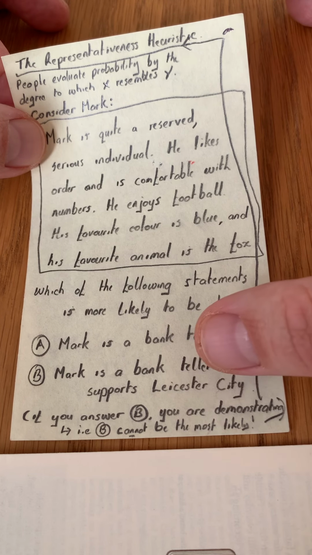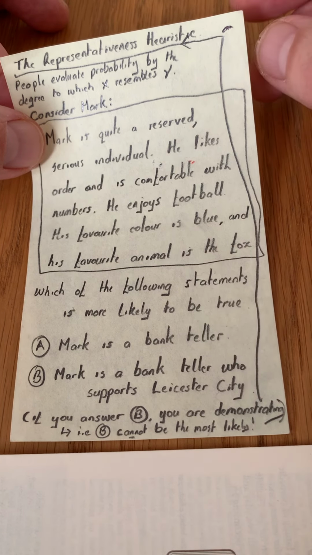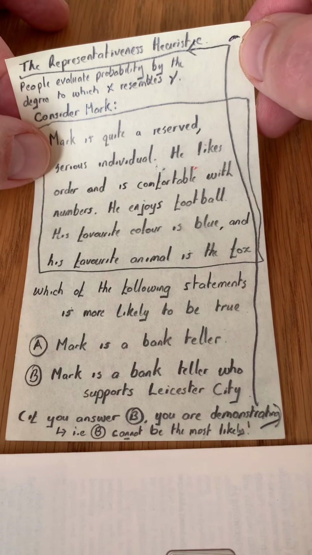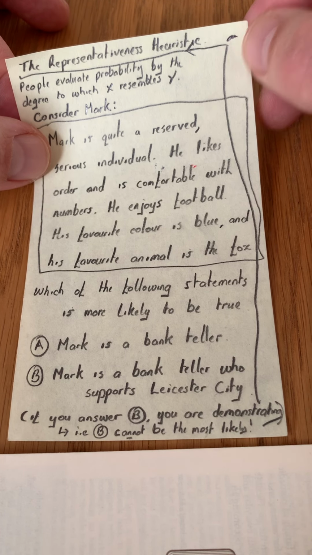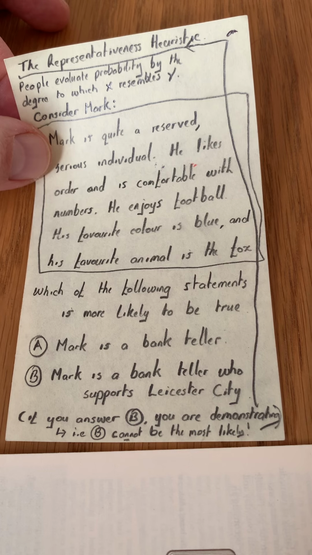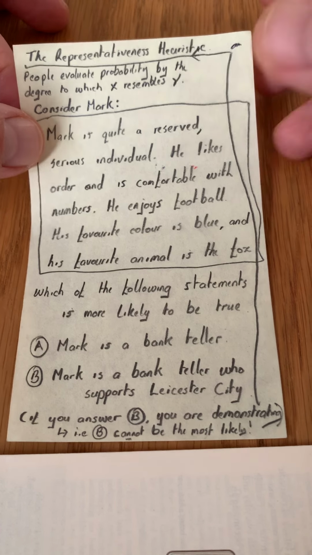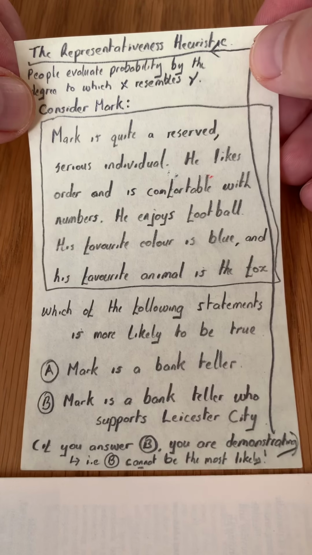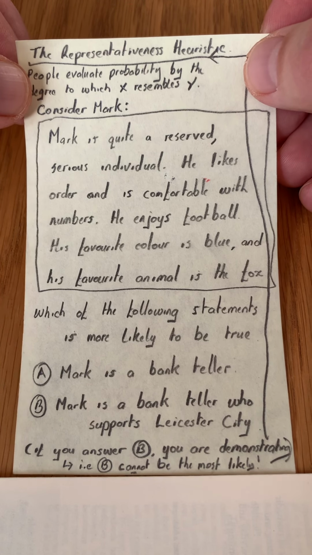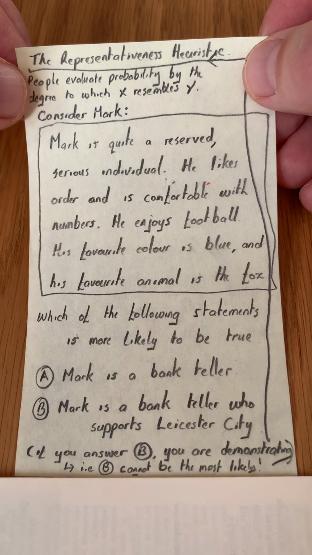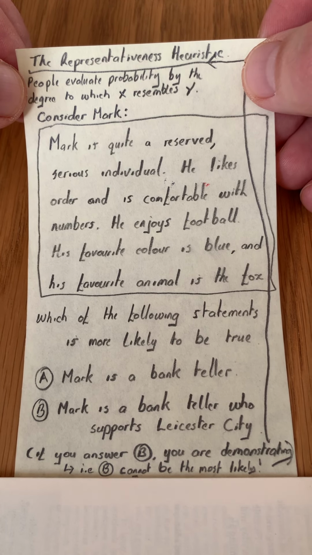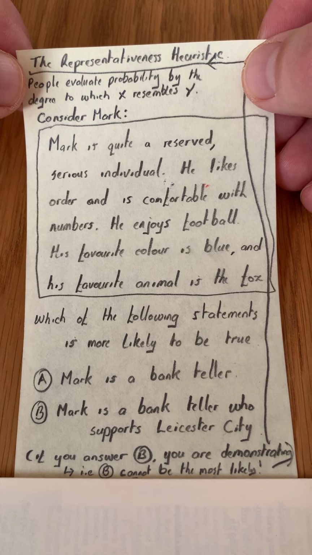So if people were to say B is more likely than A, they would suffer from the representative heuristic in this context, and they would violate the assumptions of standard rational choice theory. Okay, so that essentially, in a nutshell, is the representative heuristic. People evaluate probability by the degree to which X resembles Y.